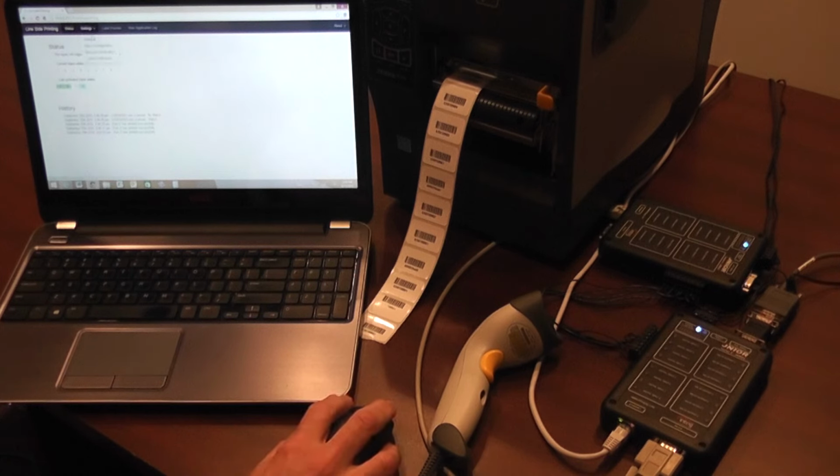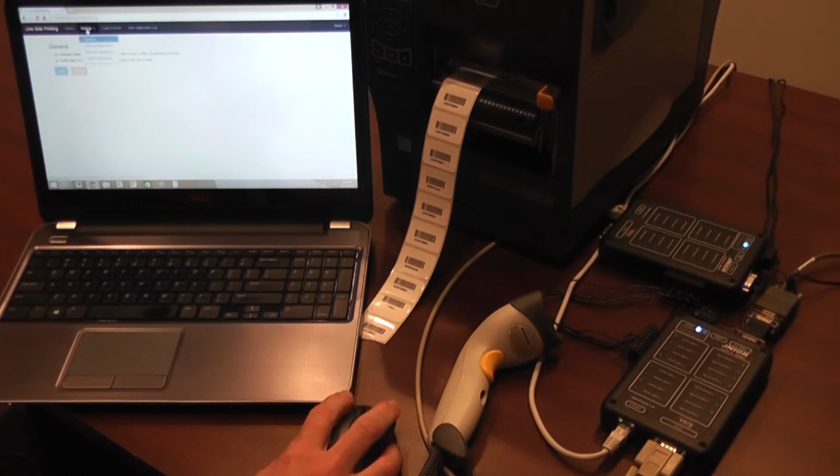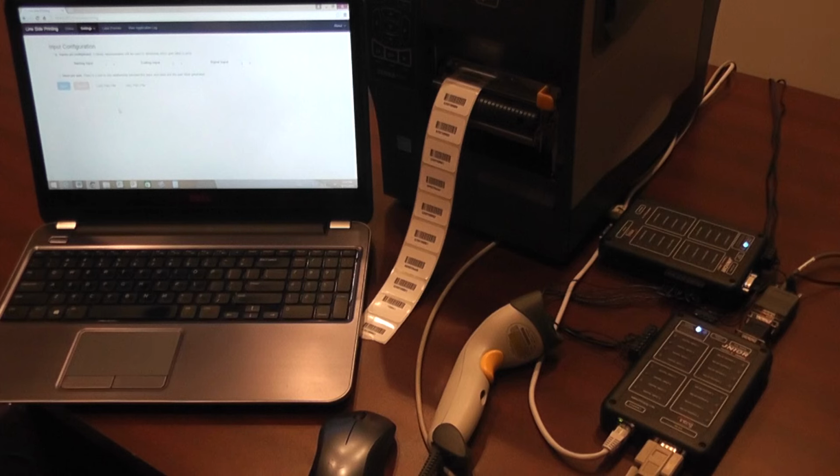If I go to settings in general, I can set up the application to generate a label and verify the label, or just do one or the other. I can also set up the input configuration. The input configuration tells the application what part number to print and verify.